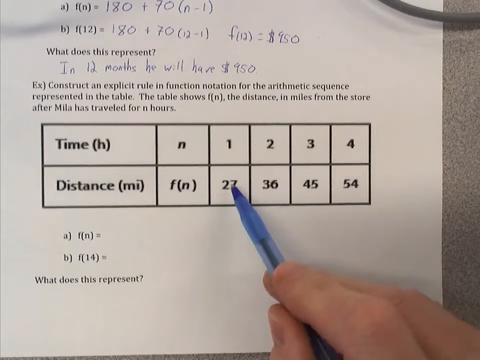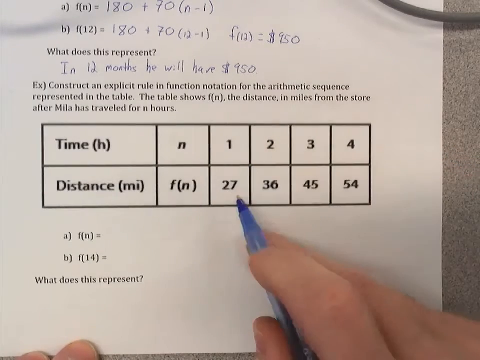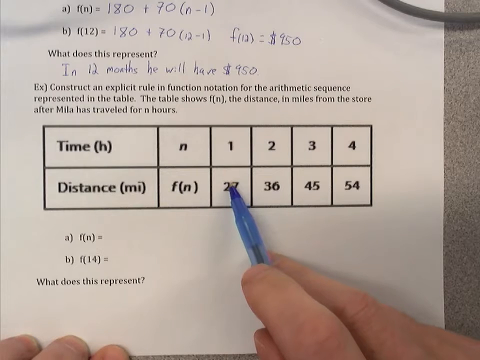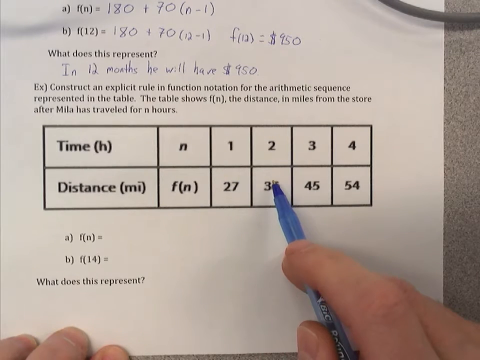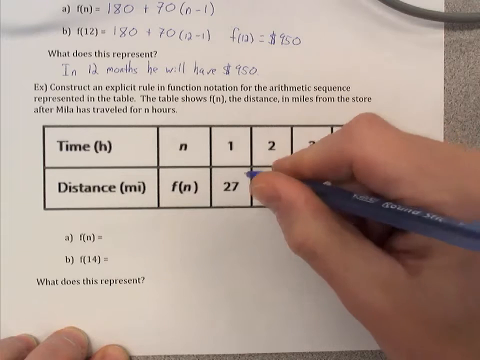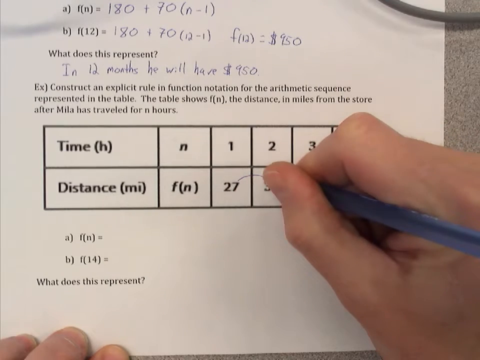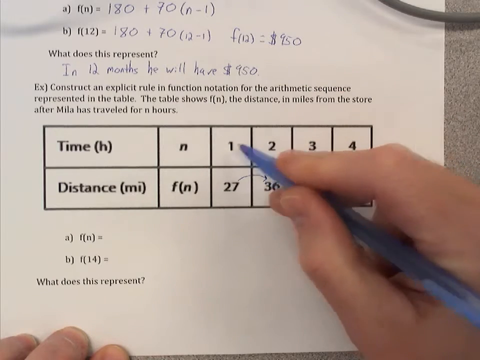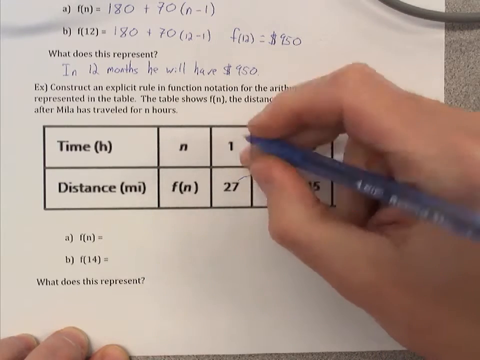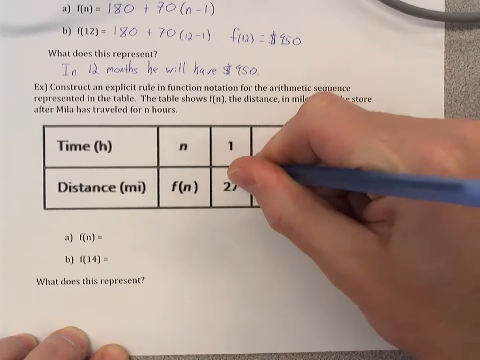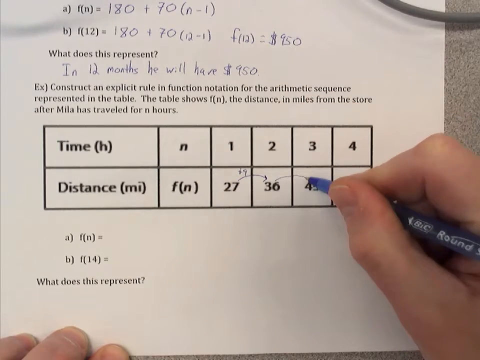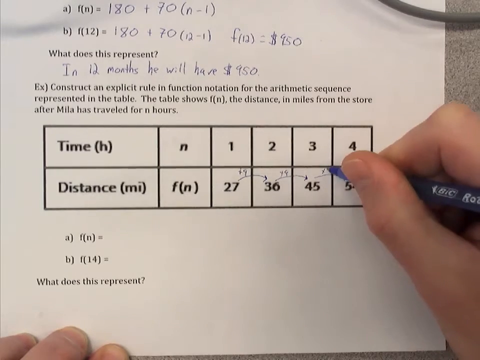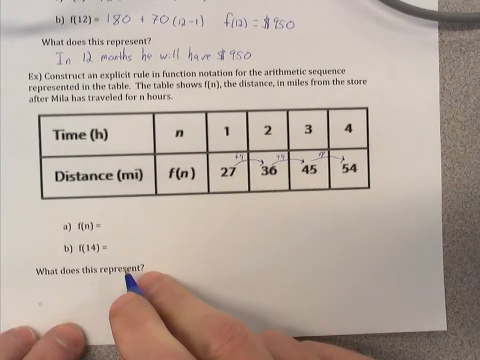And if we look at this sequence, we notice in the first hour, she travels 27 miles, okay? And then by hour 2, she's traveled 36 miles. So then the question is, what's the difference here? What's the difference between the first hour and the second hour? Well, the difference there is 9 miles. And you'll notice as I go to each of these, the difference, again, is 9 miles. So that means this is increasing by 9 miles.